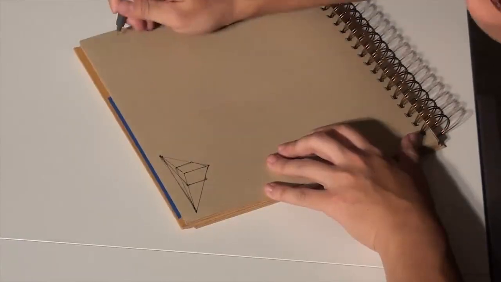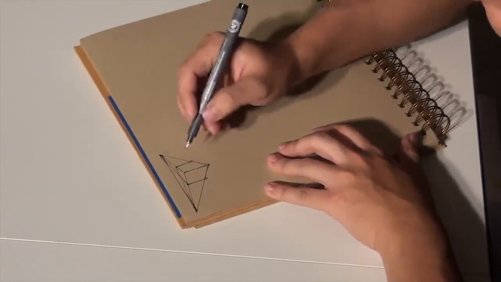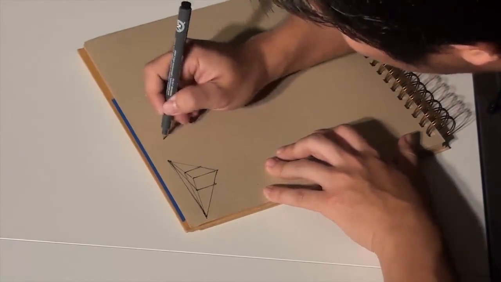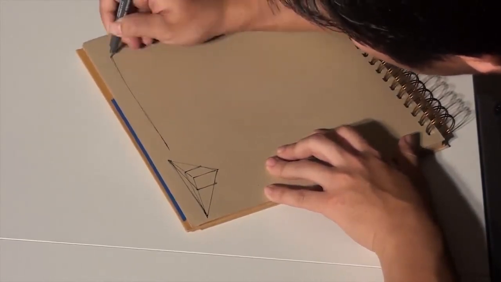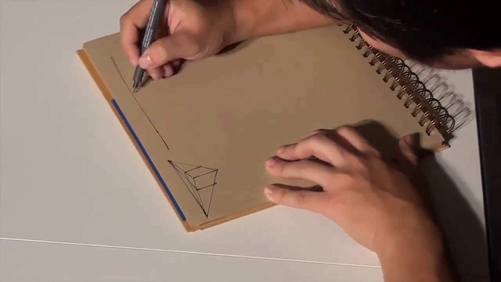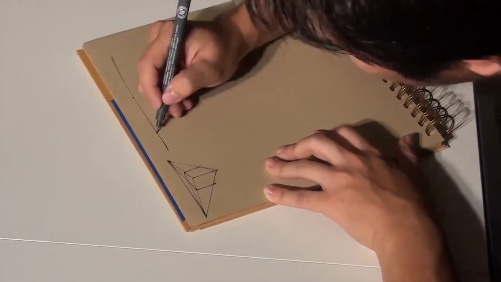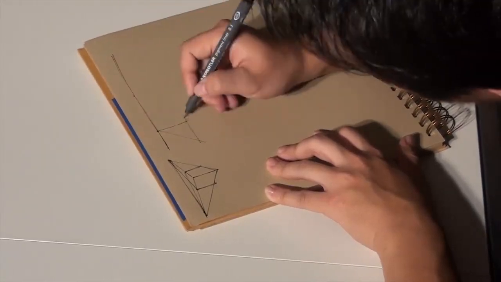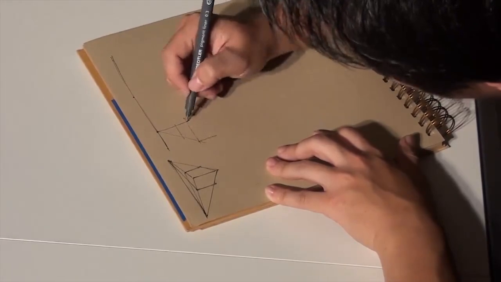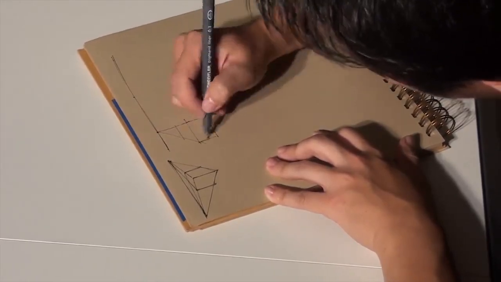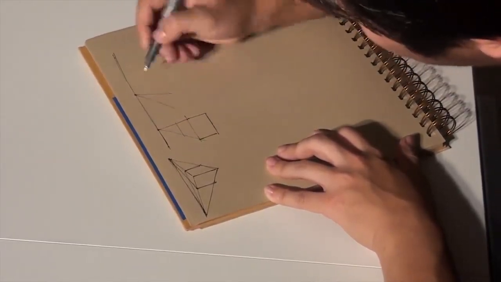You can create a longer horizon line, do multiple perspective. It can even be 1 point perspective and have multiple points. So long horizon line, create multiple vanishing points. And go from there.